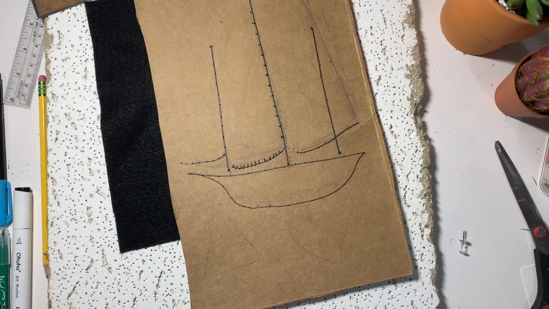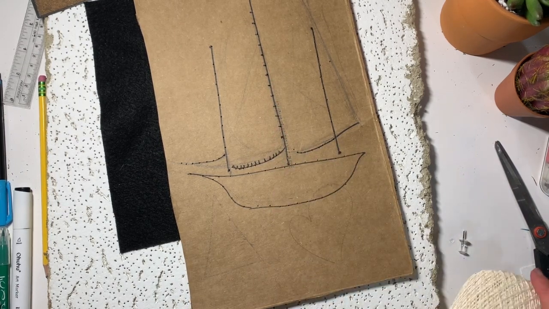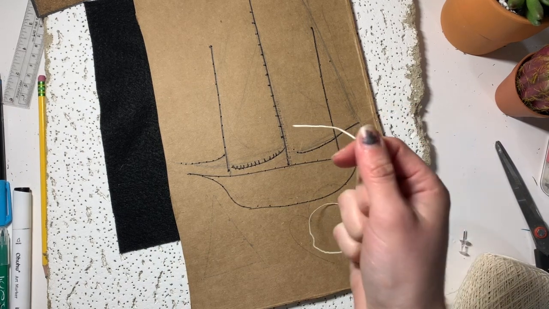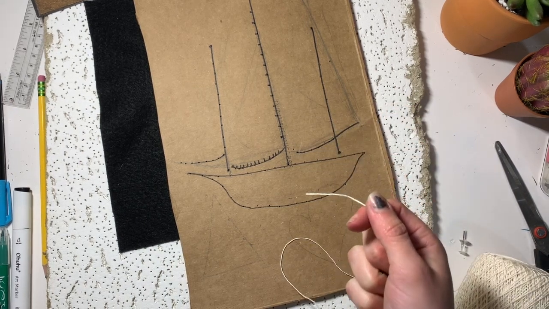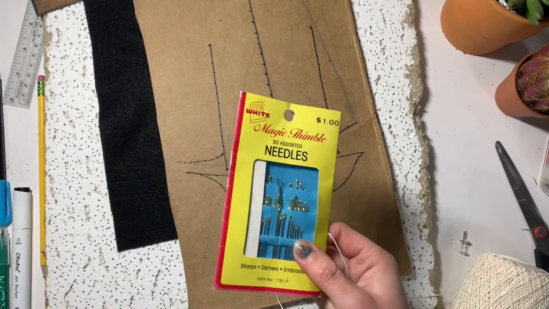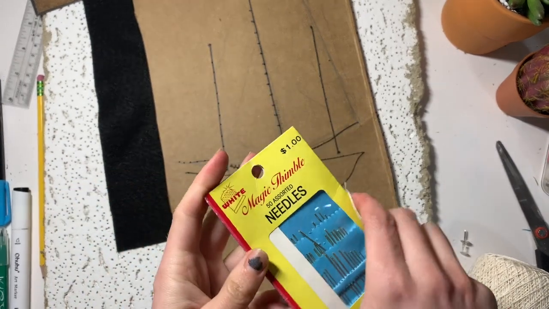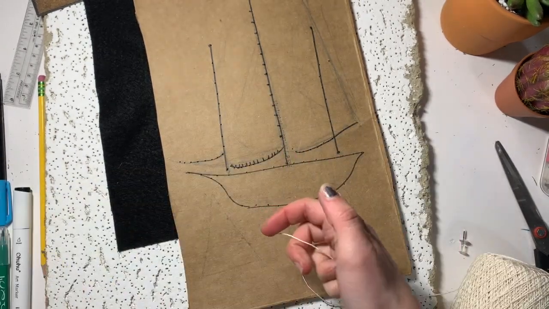So now I know that I want nice white sails, just like on a sailboat. So I'm going to grab some white string, and I have a whole box of needles right here. Make sure that if you're using strings, you know how to thread a needle, but if you don't, well, let me show you.